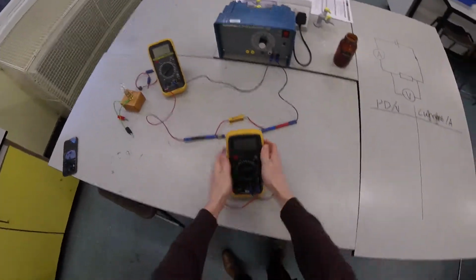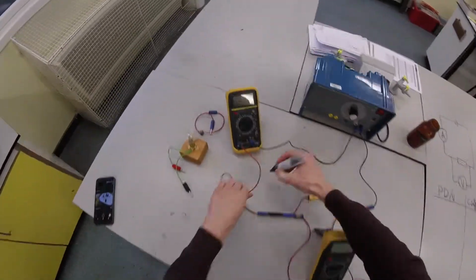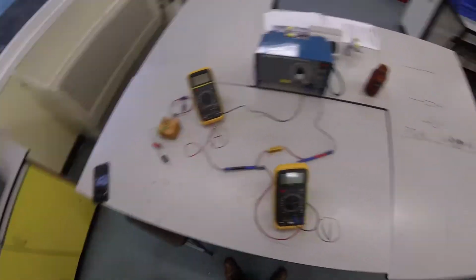Remember, voltmeters have to go in parallel. Why do they have to go in parallel? Well, they don't conduct electricity, and we measure the potential difference across things. Okay, so there's the voltmeter and the ammeter.